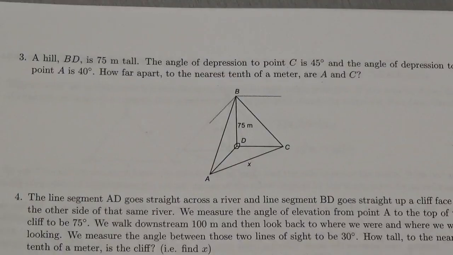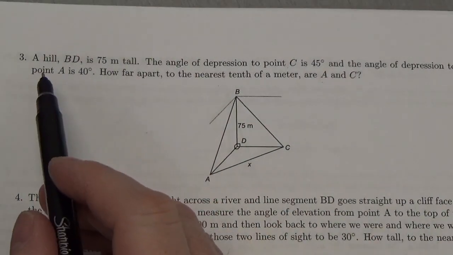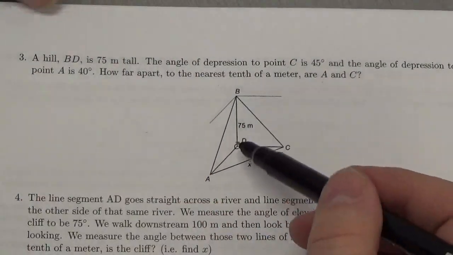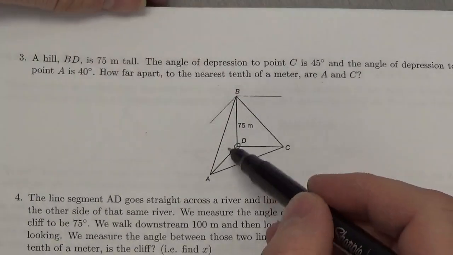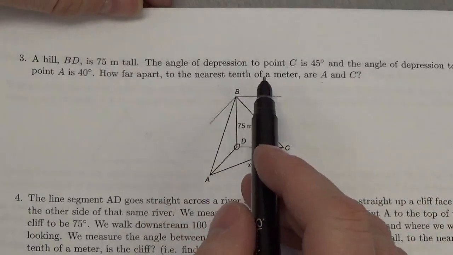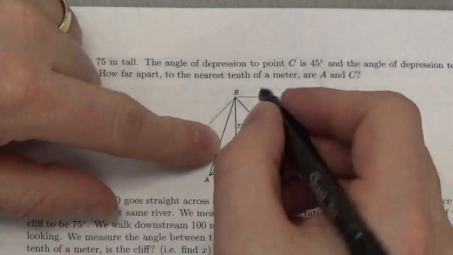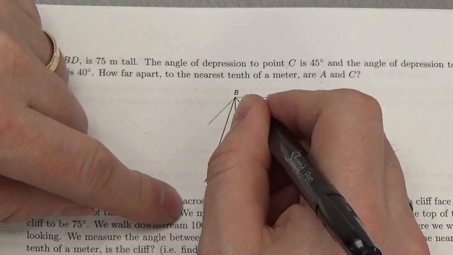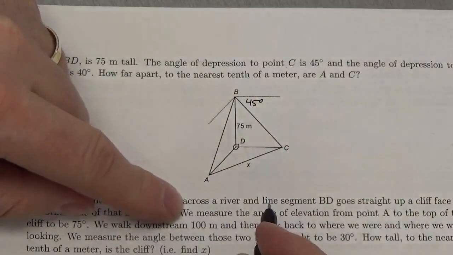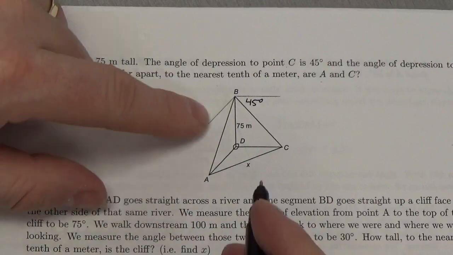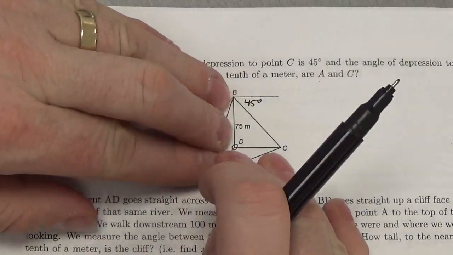Okay, good. Okay, everybody, so this next question is going to be just a little bit more complicated than the ones we've just done. A hill, BD, 75 meters tall here, okay? The angle of depression to point C is 45 degrees. Okay, so that means this angle right here is 45 degrees. Now, there's my right angle triangle right there.